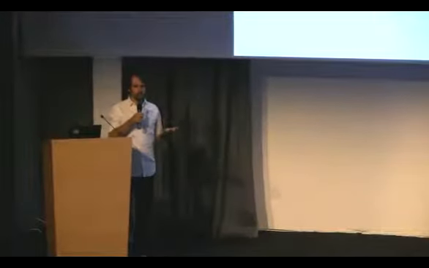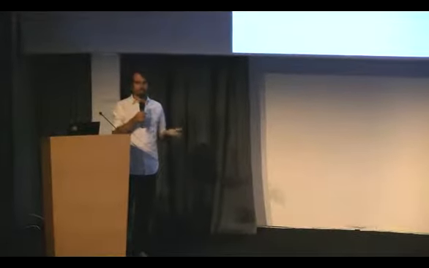The point I'm trying to make is that software for ARM today is very complicated. The software story for ARM is very complicated. Building a product out of ARM requires a lot of software investment.